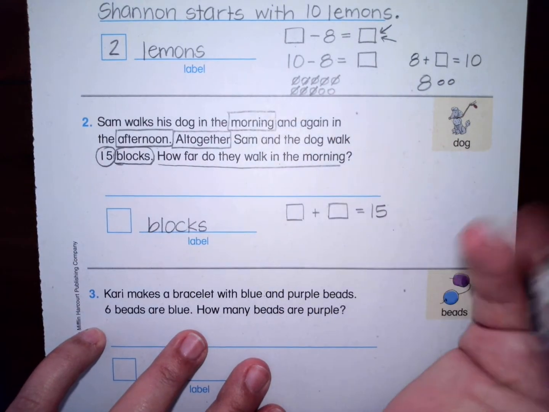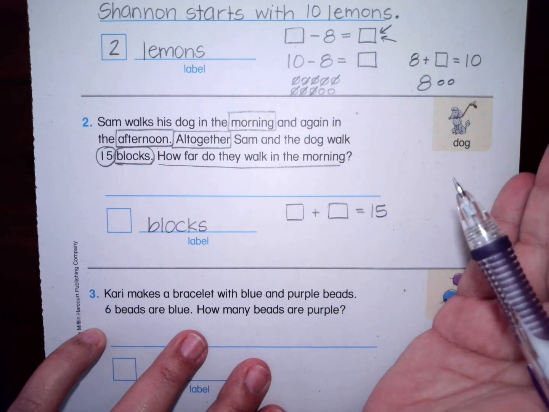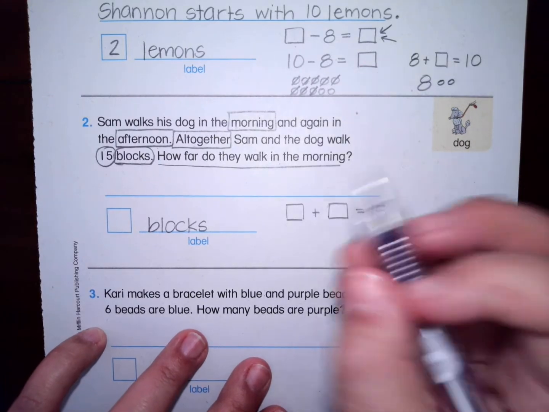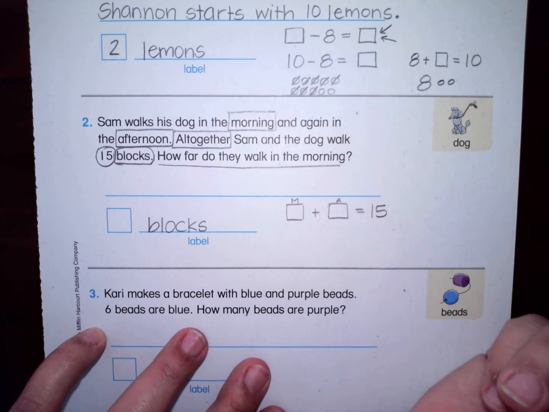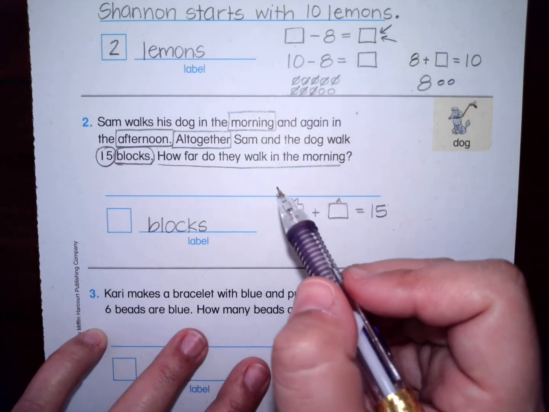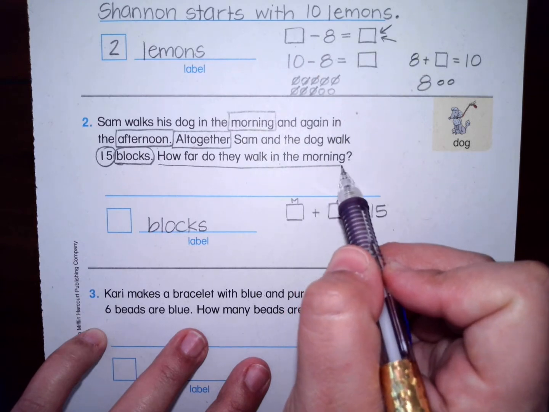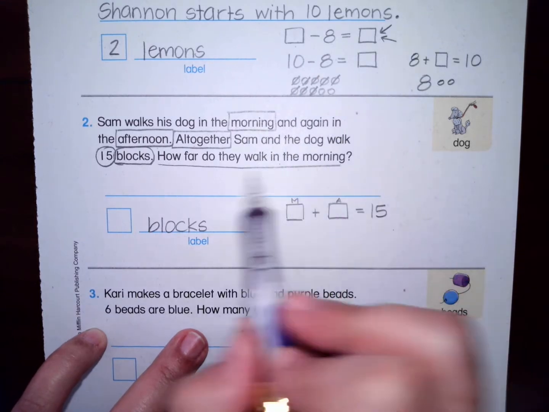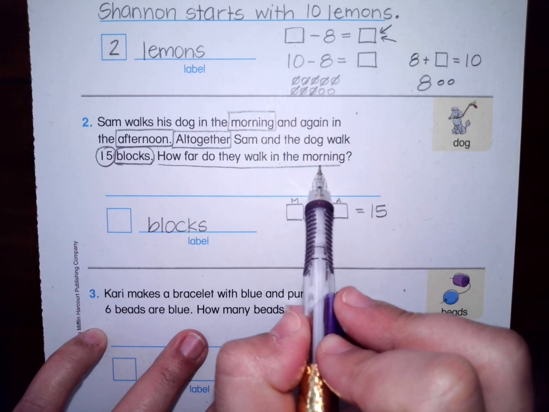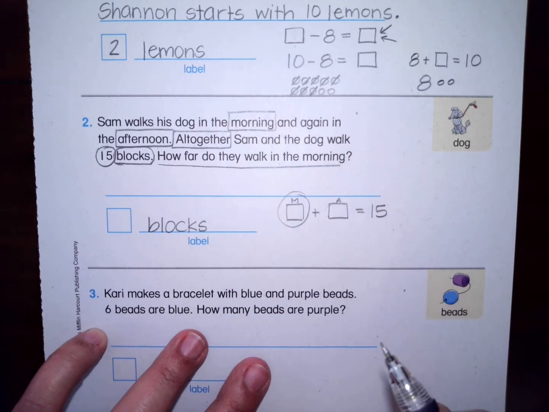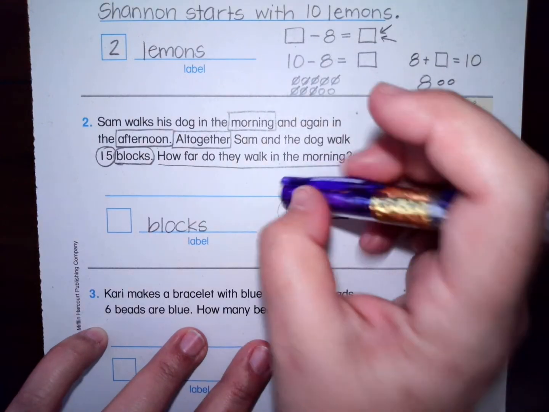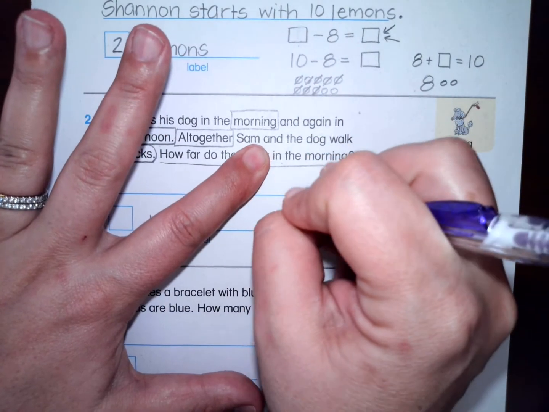So now we have to figure out which is the real box. So I know I'm going to put a little M for morning and A for afternoon. I know if I go back to my question, I can figure out what is my real box. So how far do they walk in the morning? That is what I'm trying to figure out. So this box right here, this is my real box. I'm going to put the arrows around it just like I did on the other one.